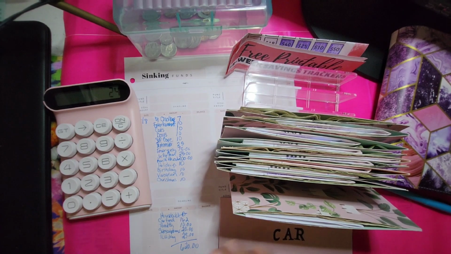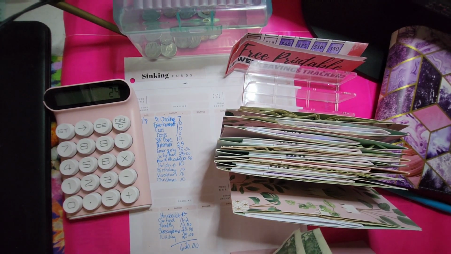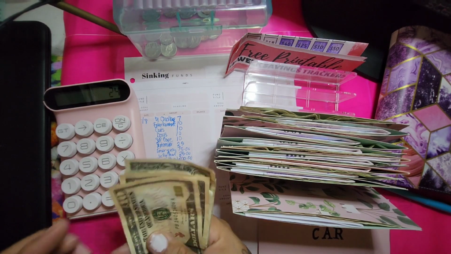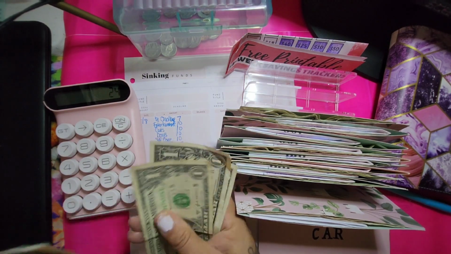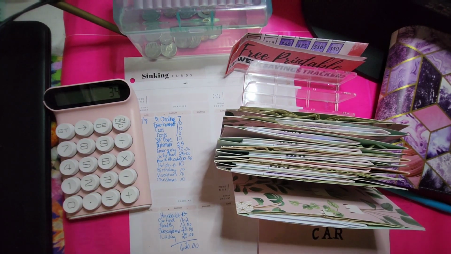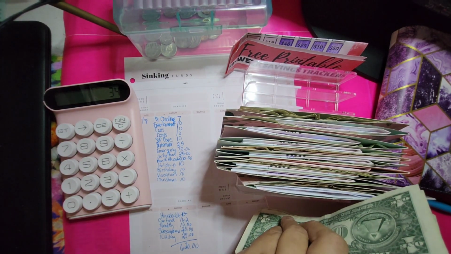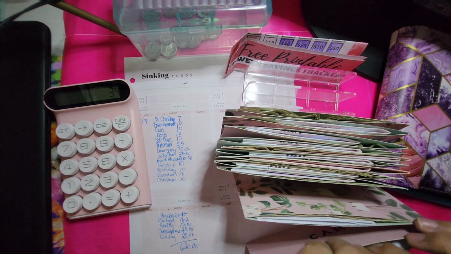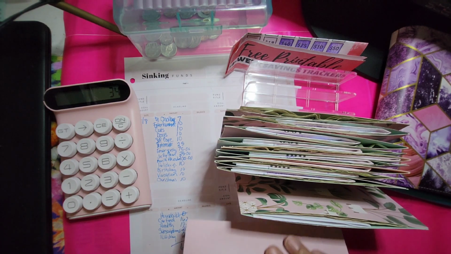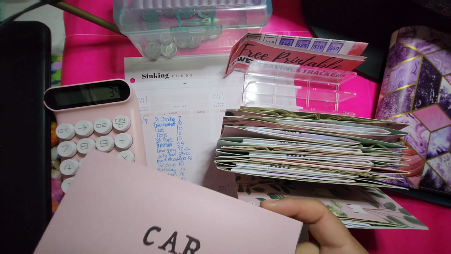$14. No, it actually has more, guys. See, I have too much money stuck here. 10, 20, 21, 22, 23, 24. So let me add another 10 on there. As you can see, it's upside down.